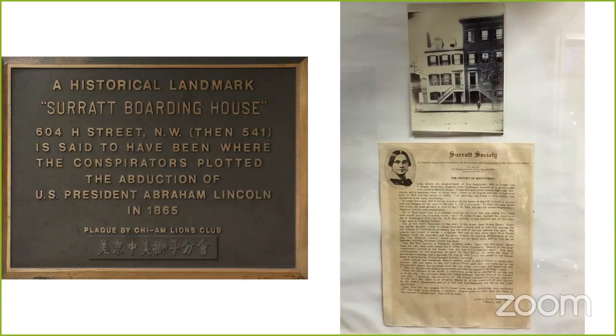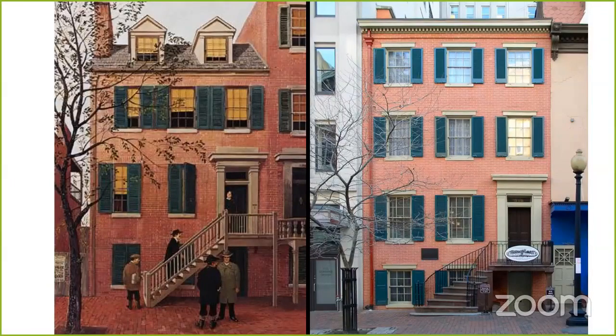This is interesting. There's not a lot of stuff to see inside the Walk and Roll, but they do have some historical information when you first enter. There's a plaque on the outside. When you go inside, they have a kind of a notice. It says the Surratt boarding house is said to have been where the conspirators plotted the abduction of Abraham Lincoln. Well, pretty much everyone knows that took place here. So I don't know what the "is said" part means, but anyway, that's what the sign says. So we'll roll with that. So anyway, when we start on our bus tour, we always come by here and check this out. Usually we start in the morning, so we can't stop in for lunch.